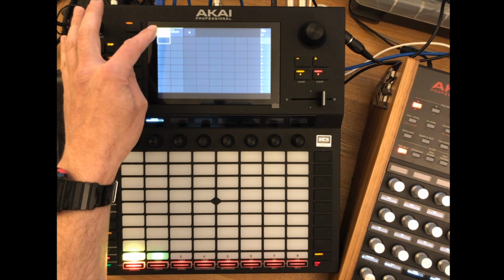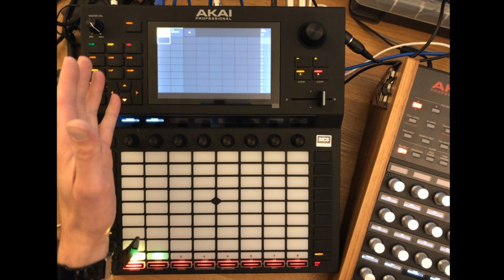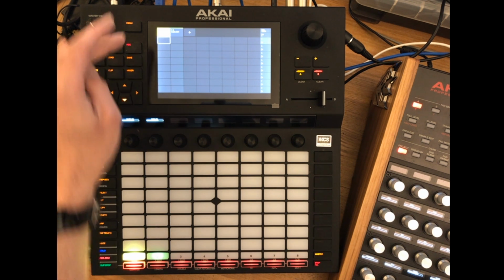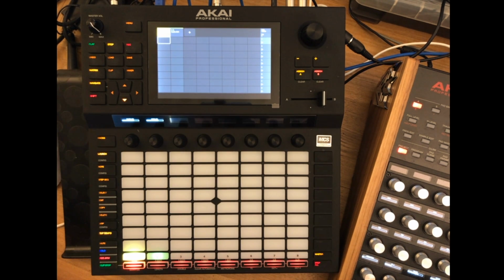First of all, I'm going to delete these two tracks which are created by default when you first boot up the Force. It is a plug-in track and an audio track, neither of which I need for this tutorial. I'm going to press delete and press the corresponding track to delete the tracks.